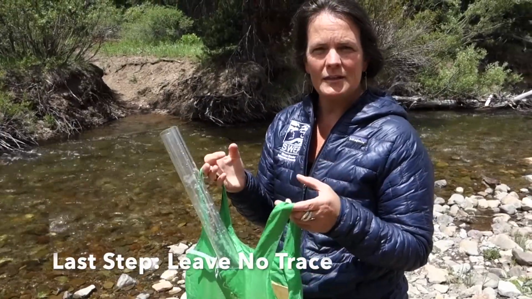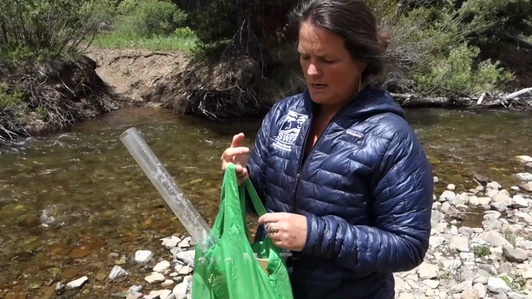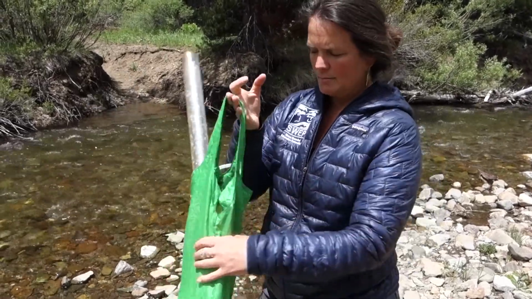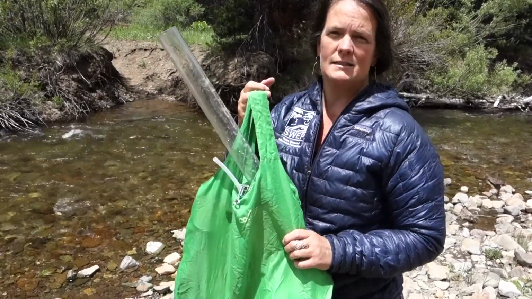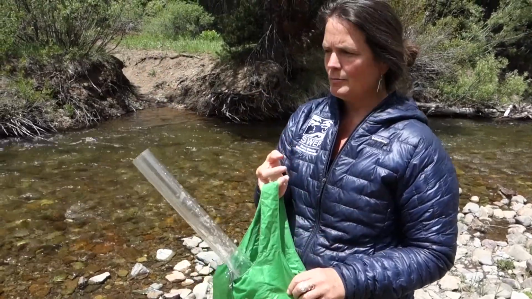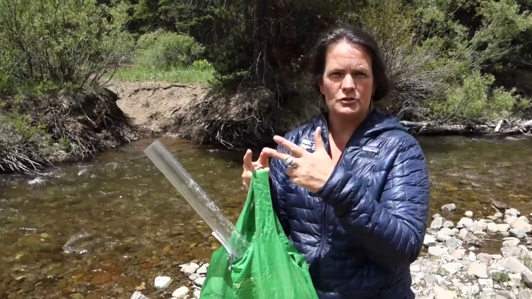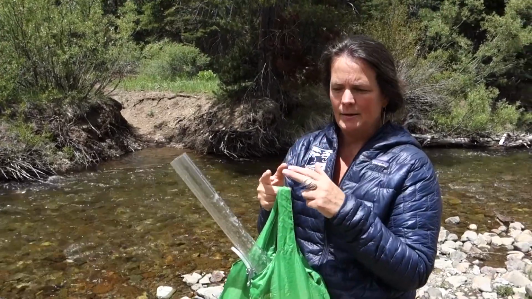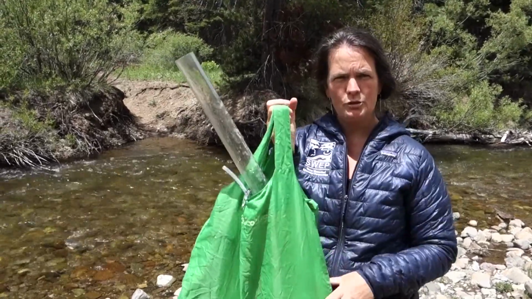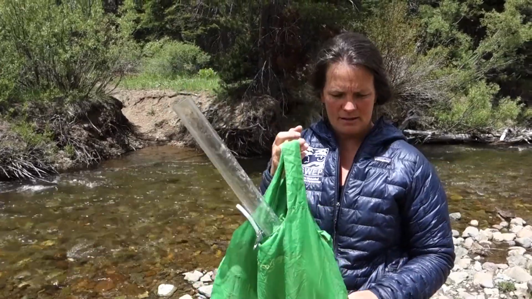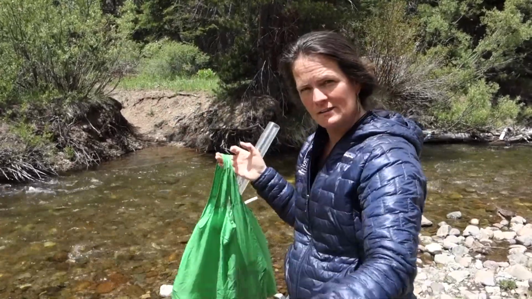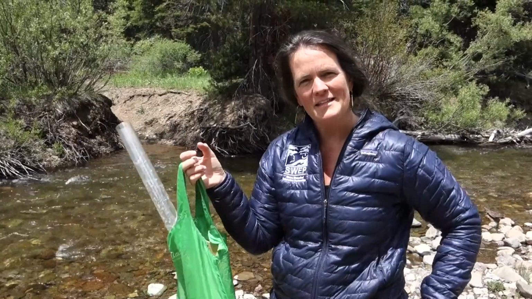So before leaving the creek, please make sure that you do an inventory check. Make sure all of your equipment is collected back into your bag before leaving the creek. So you want to make sure you have your thermometer, your pH strips, your dissolved oxygen kit, as well as the turbidity tube and the data sheets. Everything's collected. You've left no trace, and then you can bring all that stuff back to me.